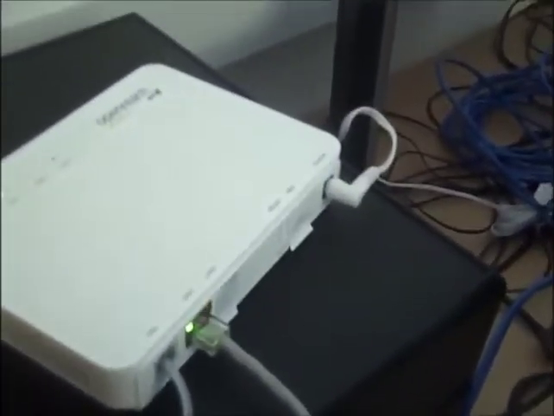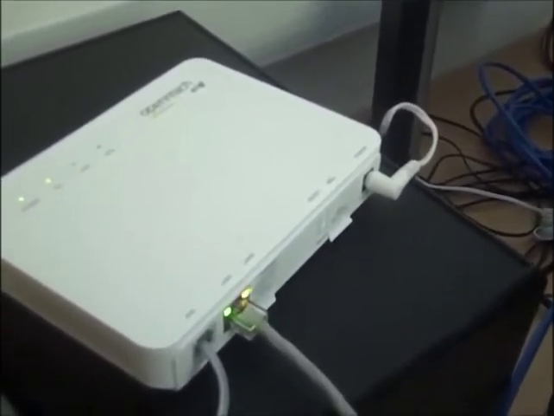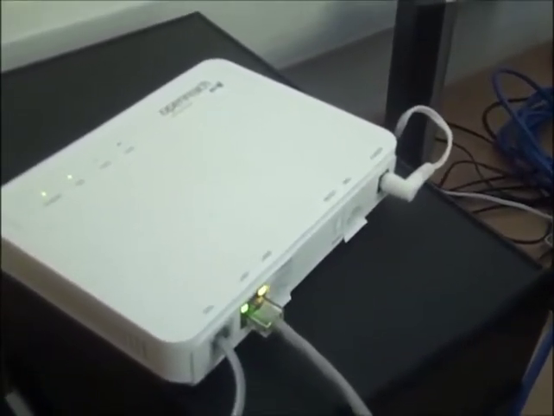Now I'm going to be talking about a router. Here's an example of a router, and as you can see, a router forwards data packets along the network and is connected to at least two networks, mostly two LANs or two WANs.